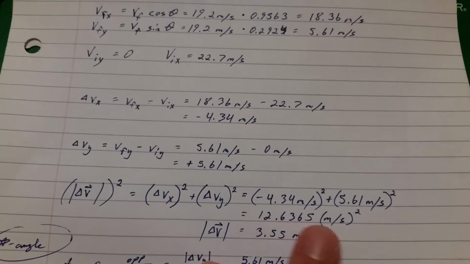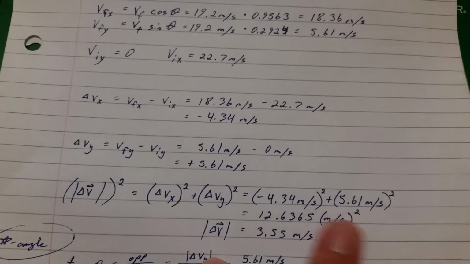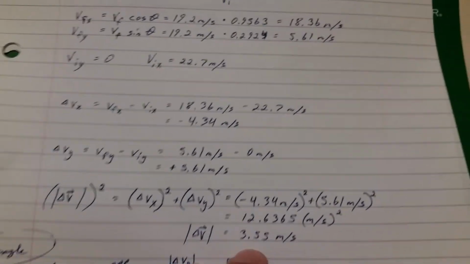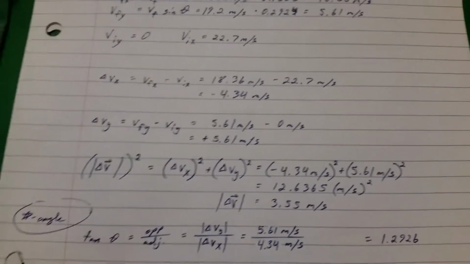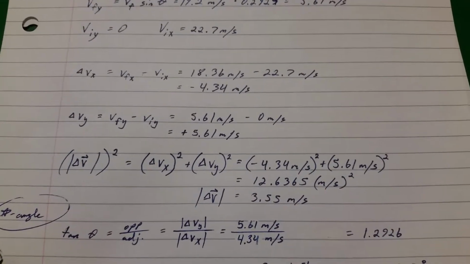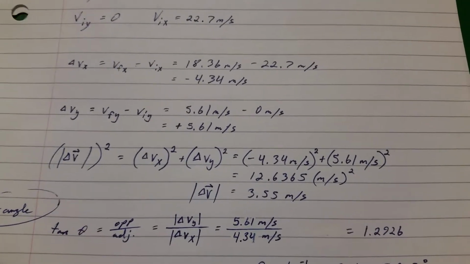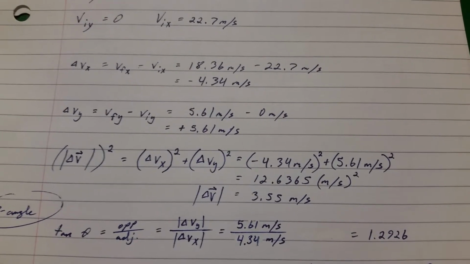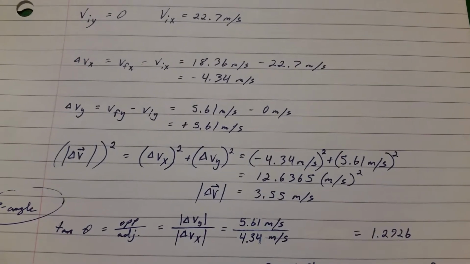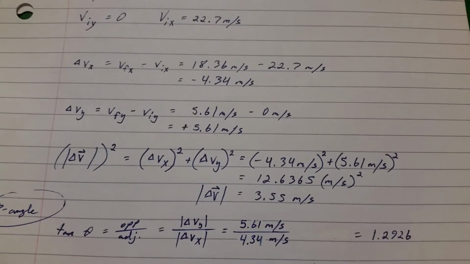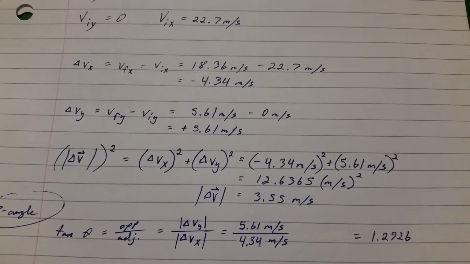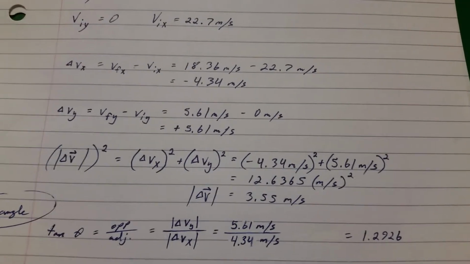Because we have meters per second squared, but we want to think in as simple as possible. And okay, let's see. Oh, I'm sorry.